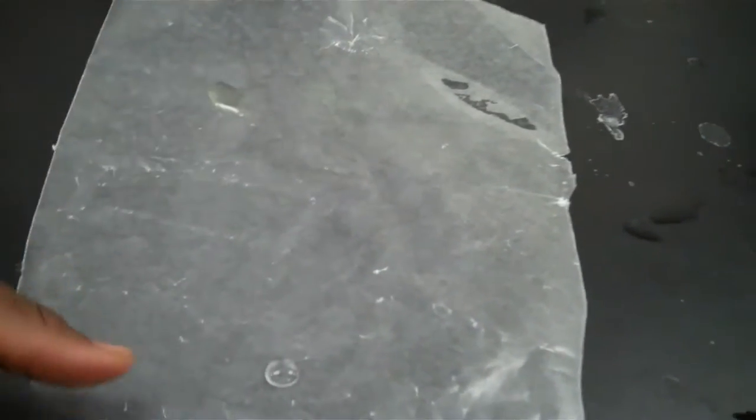All right. This time, please carefully pick up the paper and tilt it from side to side and look at the difference between how the oil and the water drops move.